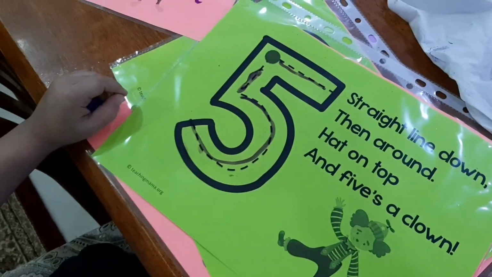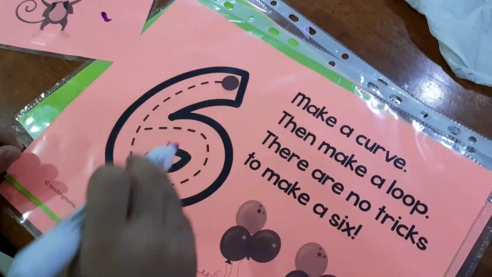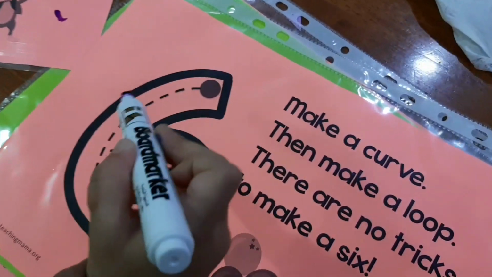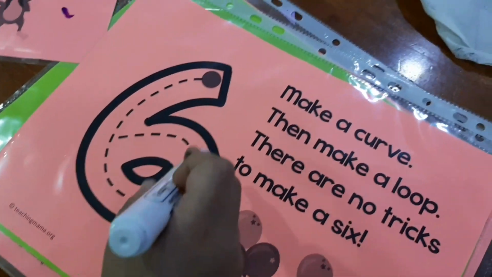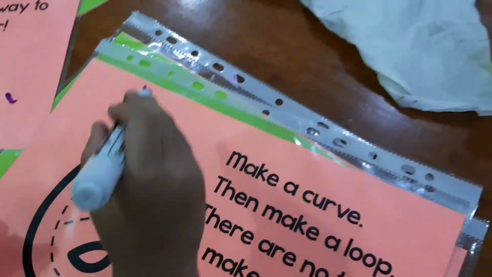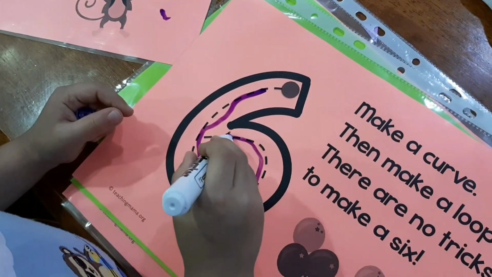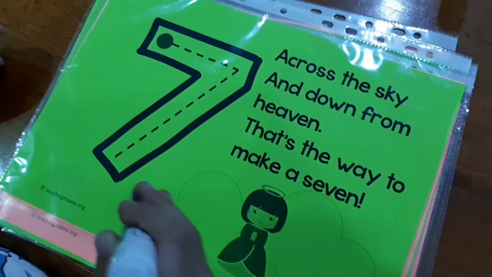Good job. You want to do it again? Yes. 6. What number is this? 6. Okay, now make a curve. How will you make a curve? Make a curve like this and then a loop. Okay? Make a curve. Then make a loop. Good job.